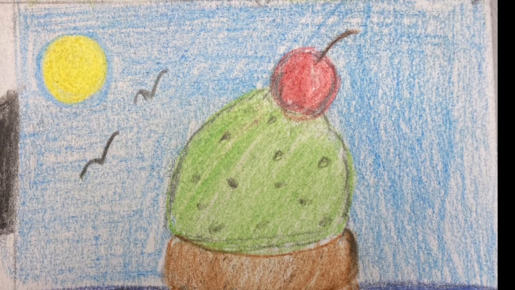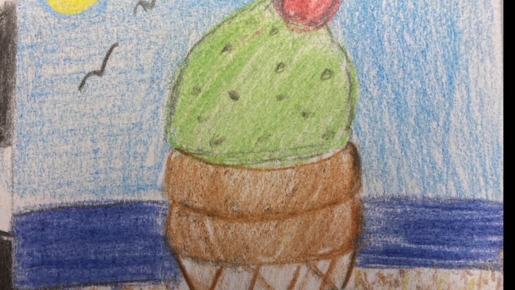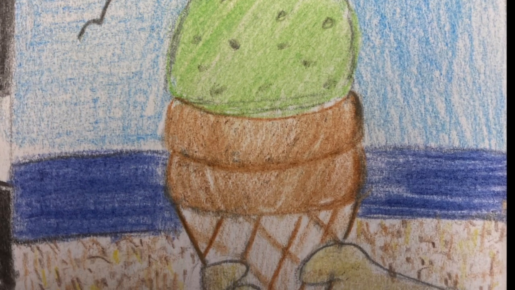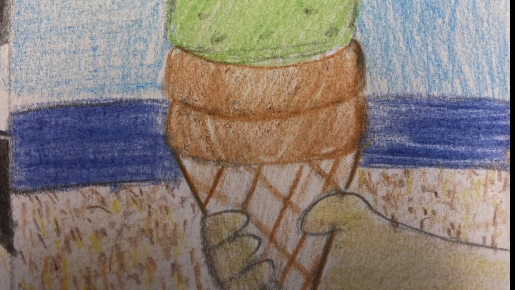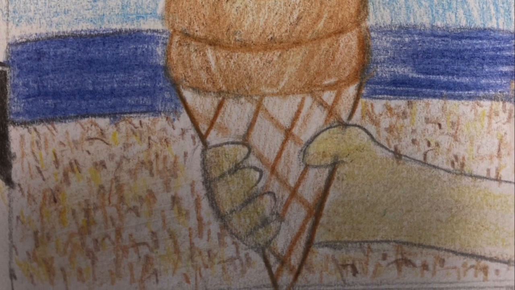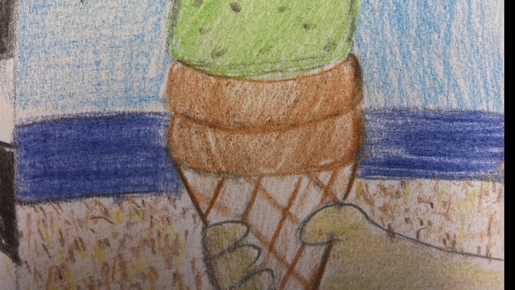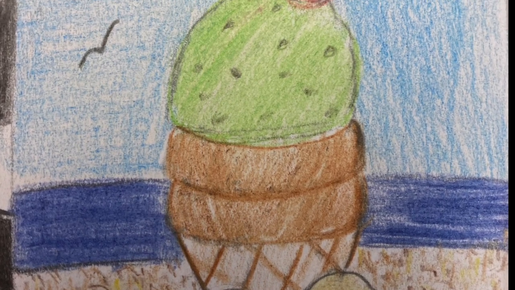When we talk about the element of space, it really is the depth of your picture. Is there a foreground? Is there a background? So for mine, I ended up just giving a hand to the ice cream cone and putting a beach design behind it just to show that you're actually somewhere and it's not just a floating ice cream cone on a piece of paper.